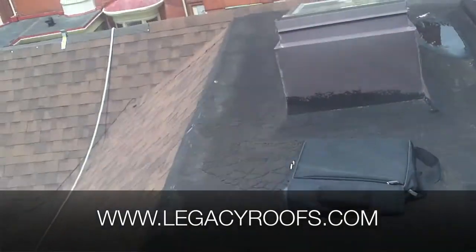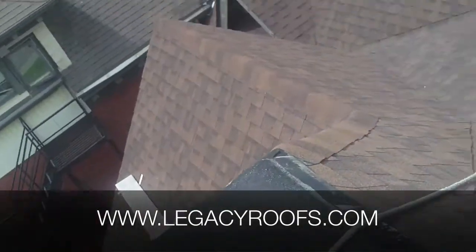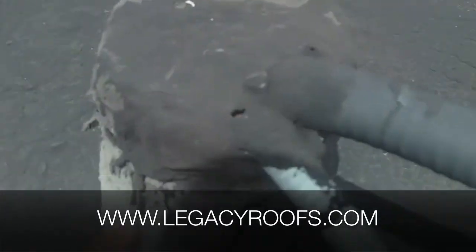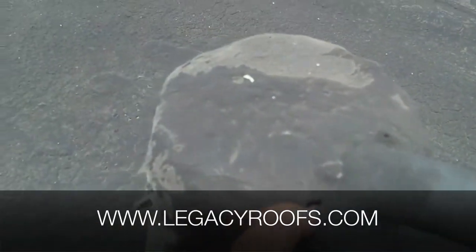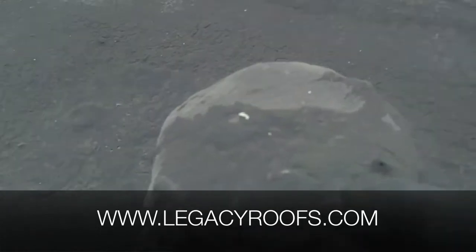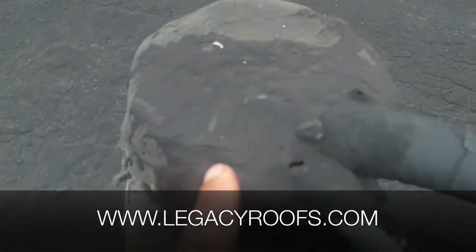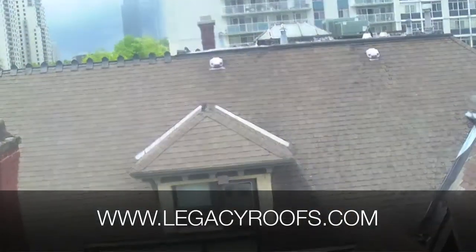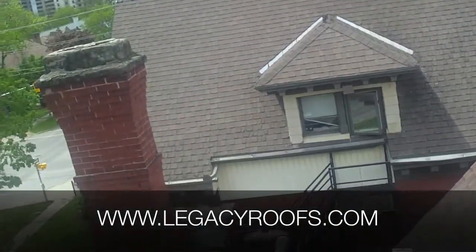So, I was talking about holes ending up in the mastic. Well, you can see right here there's a hole. Water can get in right there very easily. So, that's something we want to correct. So, that's it. Just wanted to show you the job, show you what I'm up against.